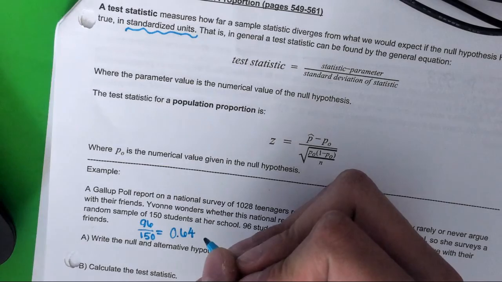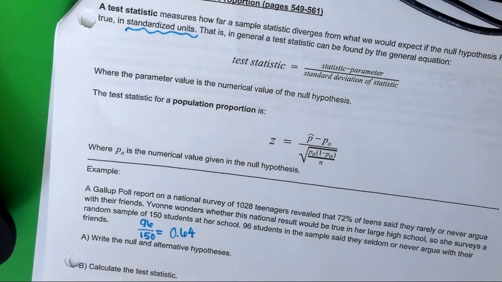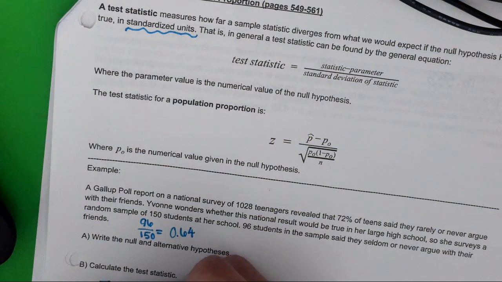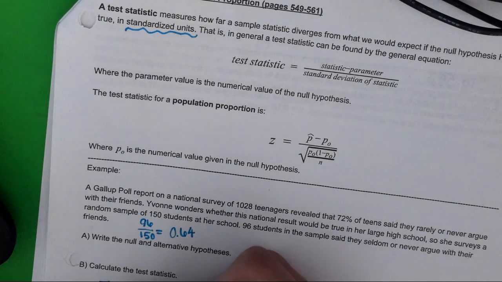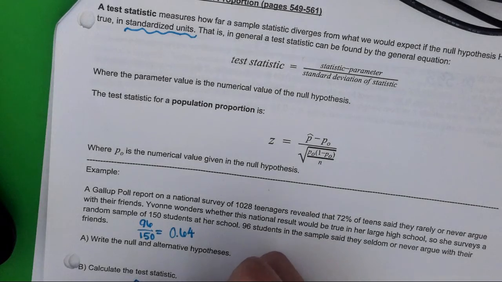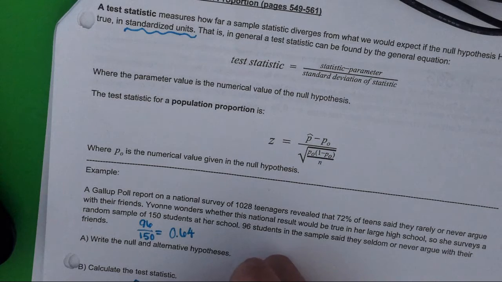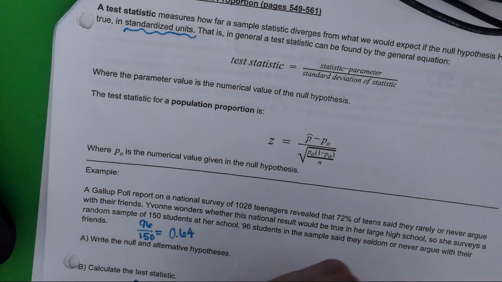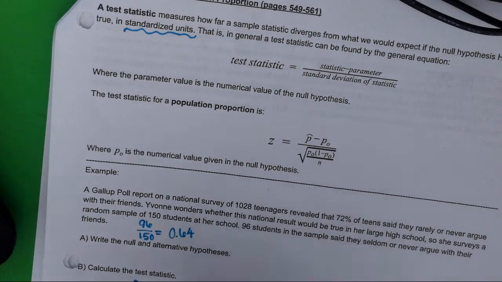It says write the null and the alternative hypothesis. So the null is the H0. Before she took this survey, Yvonne wonders whether this national result would be true. So she's wondering if that's true from the national sample. She's going to assume a rho of 0.72. Remember that these always have to be parameters. That's what she thinks, it's the same. If it's not the same, that means it wouldn't equal 0.72.